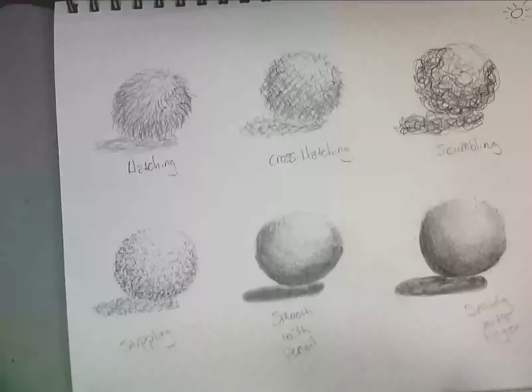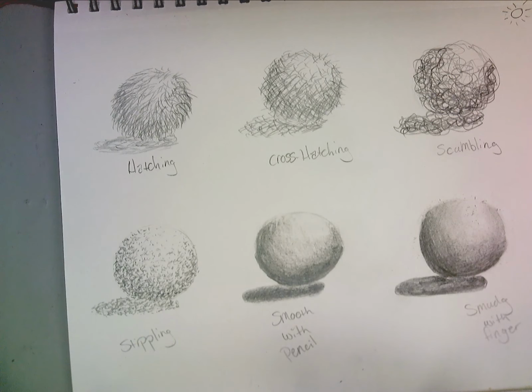Okay. Those are the 6 spheres that need to be done on the back of the paper or a separate paper. That is up to you. Make sure you have the names underneath them so I know which ones you did.